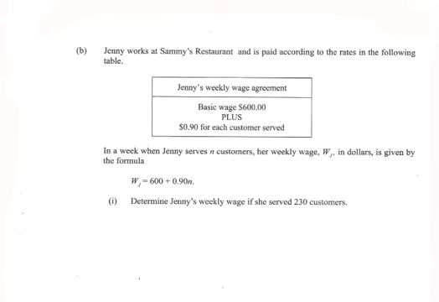All right. First of all, Jenny's weekly wage, if she served 230 customers, would be WJ is equal to the fixed amount or basic wage plus 0.9 multiplied by 230. Every customer she serves, she gets 90 cents extra on her pay. Since I know the amount she gets for one customer, to find out the amount she would get for 230 customers, I would multiply.